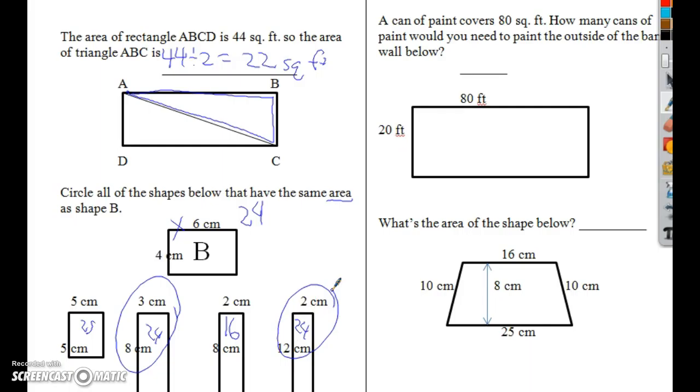A can of paint covers 80 square feet. How many cans of paint would you need to paint the outside of the barn wall below? So our barn wall was 80 by 20. I need to multiply that together. We got our two zeros going. So 80 by 20 is 16 with two zeros after it. 1,600 square feet. That's how much we need to cover, and each can of paint only does 80, so we're really doing 1,600 divided by 80.